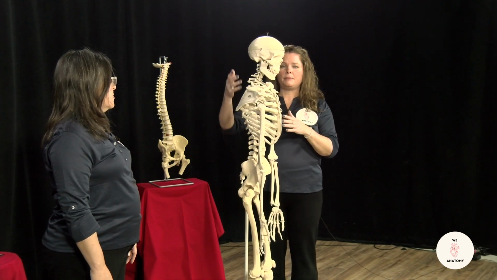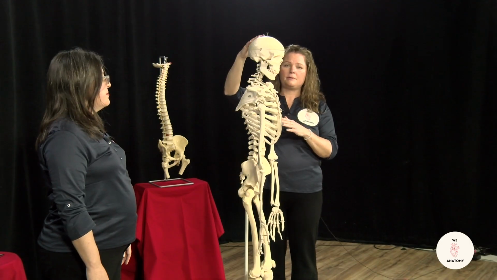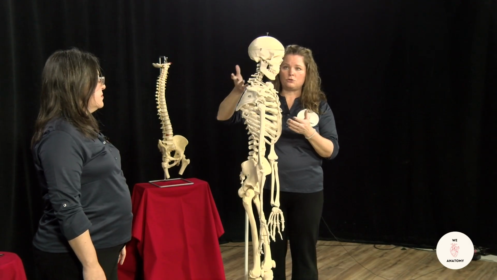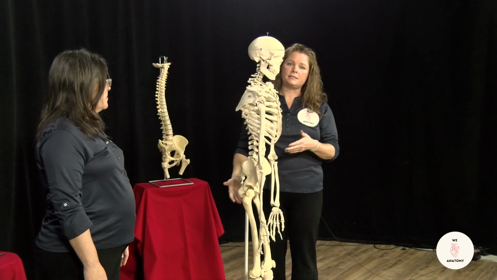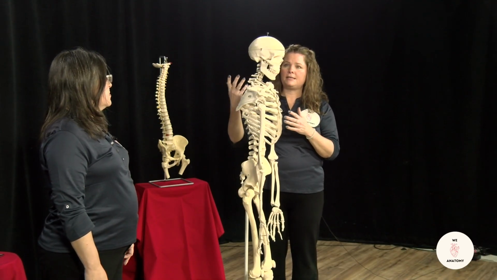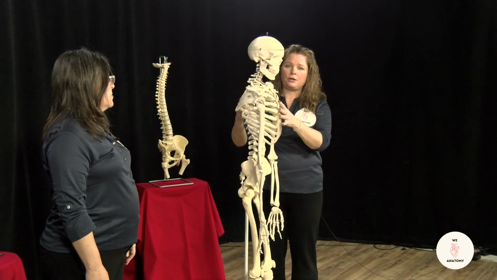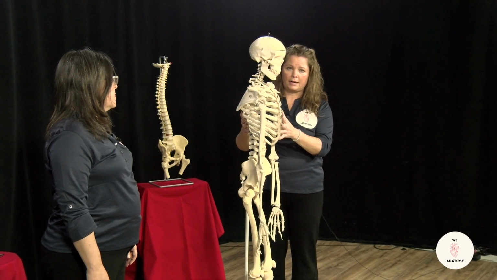We also want to talk about the top of the body versus the bottom of the body. So the top of the body is superior, meaning toward the head or toward the top, and then anything below that is inferior. So we use these for relational terms. So we can say that the head is superior to the thorax and the pelvis is inferior to the thorax.